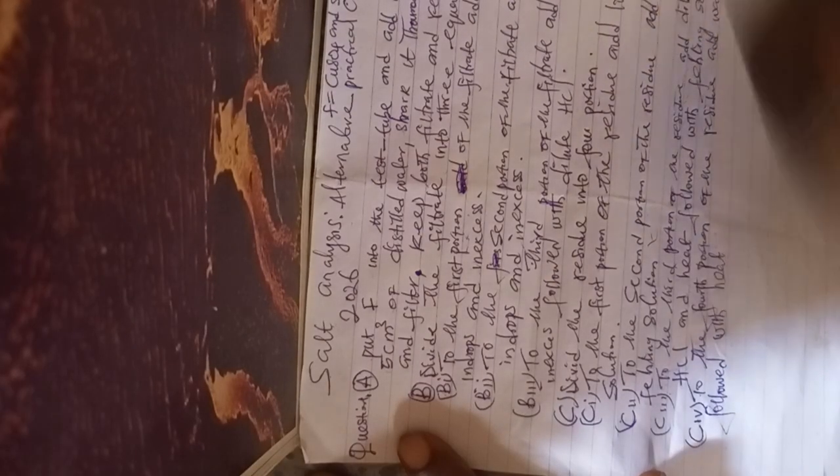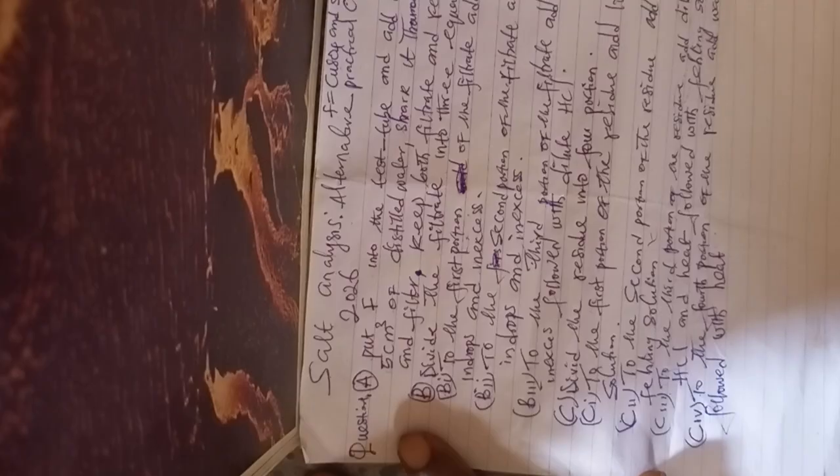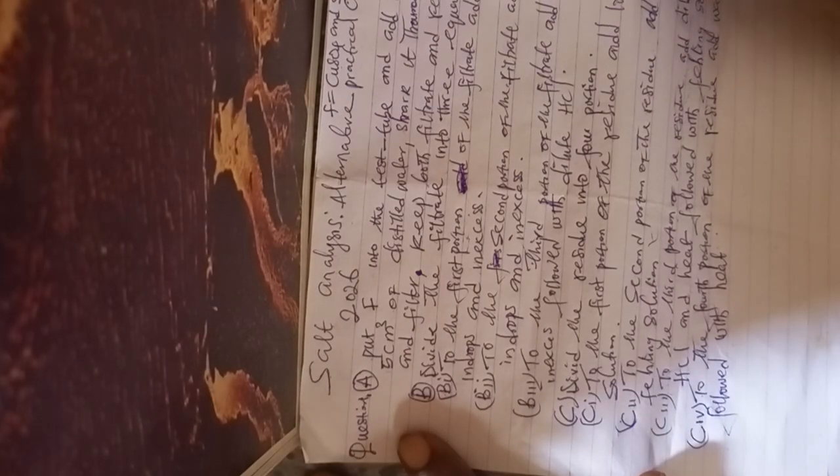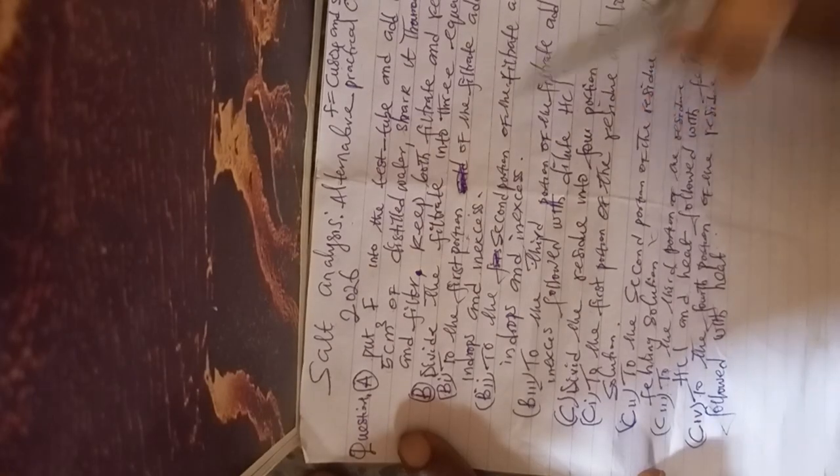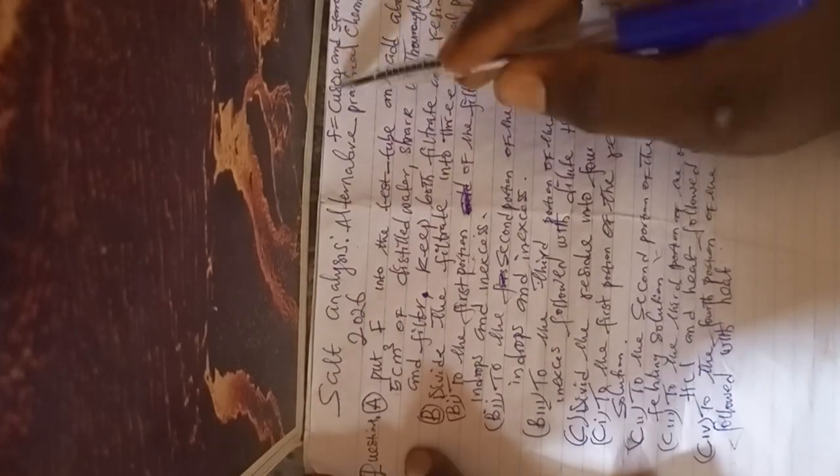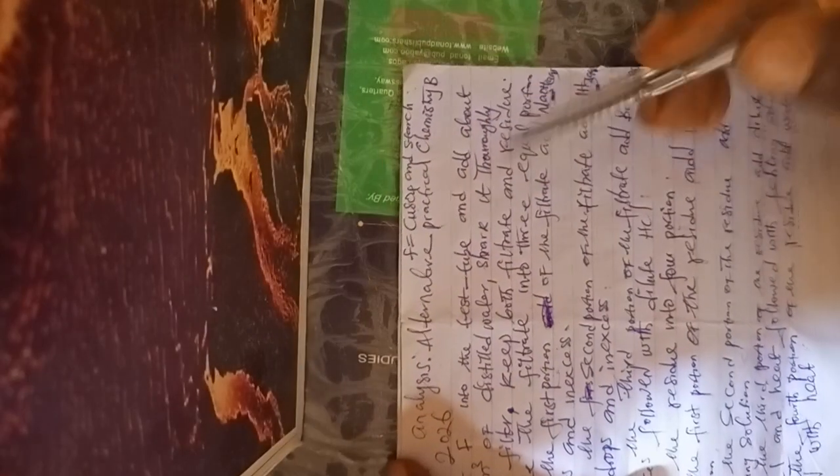I want to say something about sodium hydroxide and aqueous ammonia. Please take note of this. Sodium hydroxide is used to test for cations. Aqueous ammonia is also used to test for cations. In these two compounds, what are the cations that are present? That is copper sulfate and starch. Which cation is present? It is only copper. So sodium hydroxide can be used to test for copper. Aqueous ammonia can also be used to test for copper. That is the main purpose of using aqueous ammonia and sodium hydroxide.